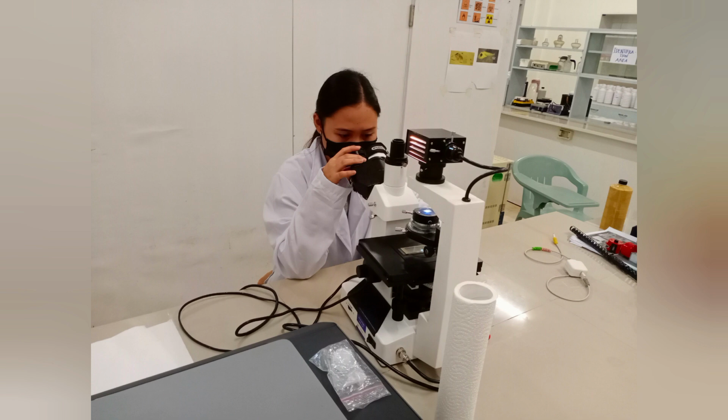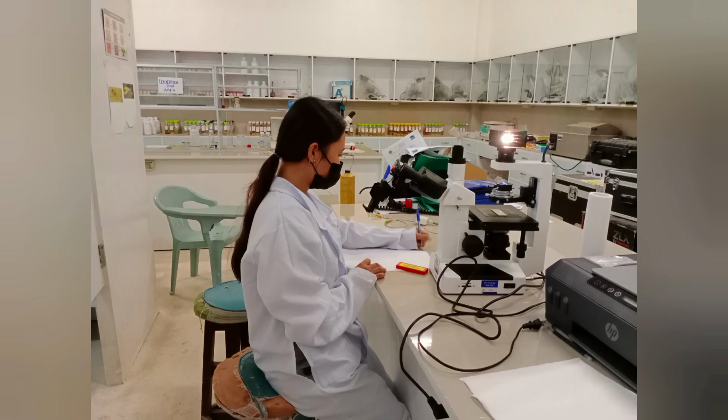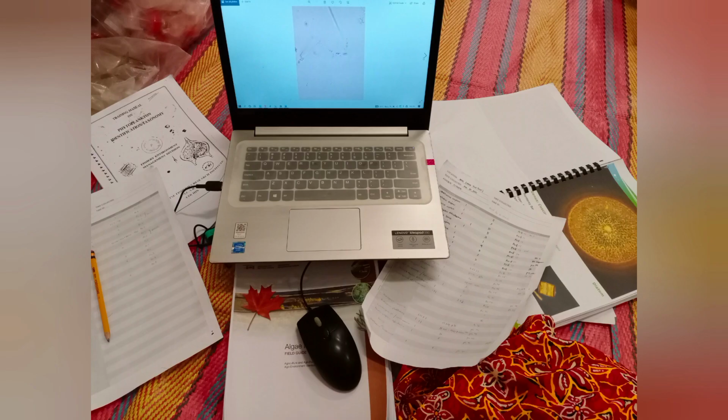I conduct my data collection at the Laboratory of the College of Fisheries. The 1 ml samples per depth, in 3 replicates, are carefully put in a Sedgwick-Rafter slide and viewed under an inverted microscope, and I record the data I gathered in a data sheet.